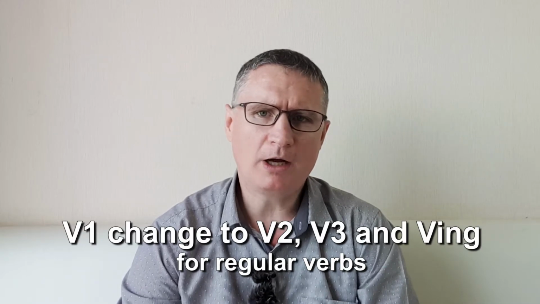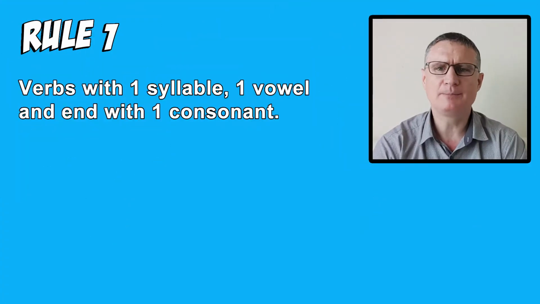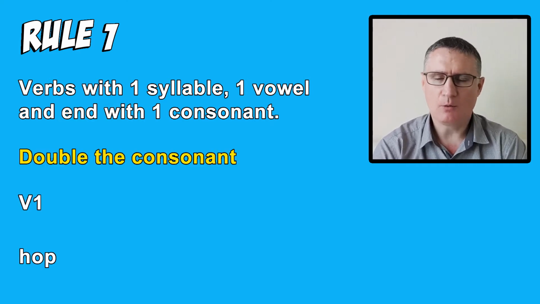All right, first I need to understand that I want to change the verb 1 to verb 2 or 3. Those are usually for my regular verbs. The first rule simply says that if a verb has one syllable, one vowel, and ends with one consonant, what I have to do is double the final consonant and add the ed or the ing.